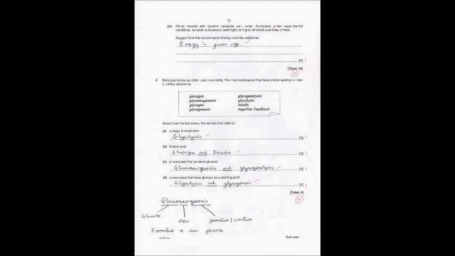And finally, glycogenolysis. Glycogen, again, is, well, glycogen. Lysis is breaking up of. So the breaking up of glycogen, what do you get when you break up glycogen? You get glucose. So it produces glucose. So the answer is gluconeogenesis, the formation of new glucose, and glycogenolysis, the breaking up of glycogen to form glucose. And then finally, processes that have glucose as a starting point: glycolysis does, if you remember. It started with glucose, and also glycogenesis, because we said that's the formation of glycogen from glucose.